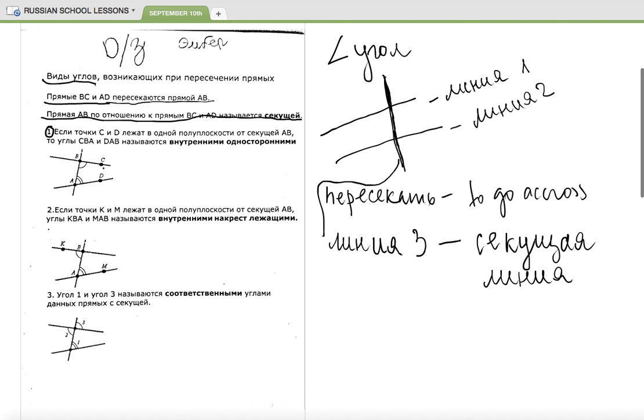Если точки C и D лежат в одной полуплоскости от секущей AB, то углы CBA, вот этот здесь угол, и DAB, вот этот угол, называются внутренними односторонними углами.